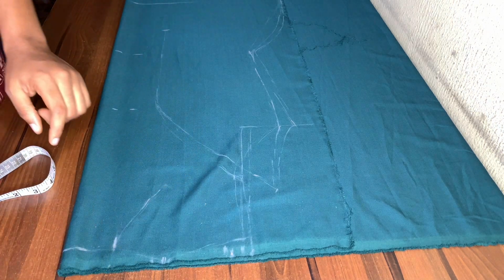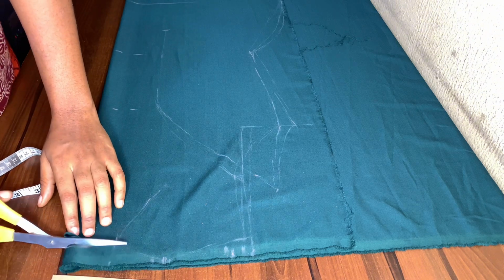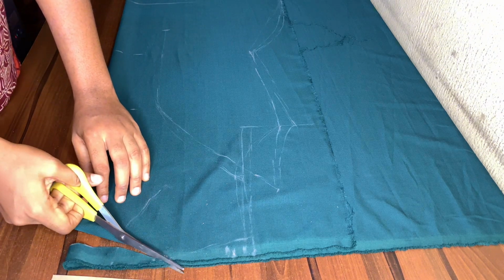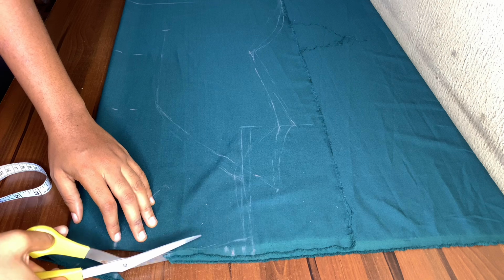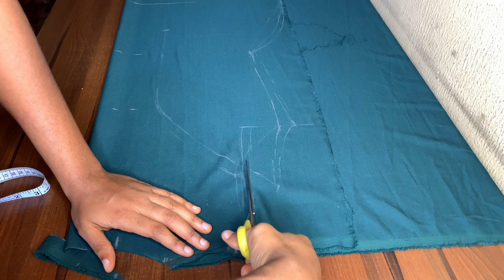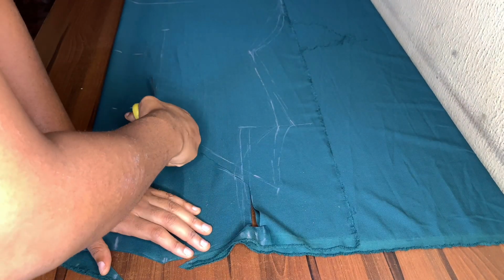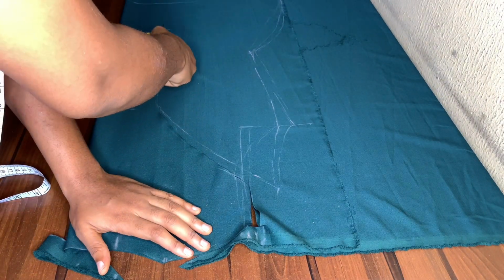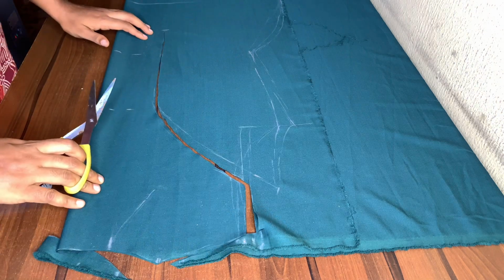So this is how to draft the front part. So I'm just going to cut it out for you to see. All right, please, if you have any question, let me know in the comment section. This outfit is very simple, but it's somehow delicate. You can't just draft it just like that. If you draft it without a princess dart, it will look so plain. It wouldn't even have shape.